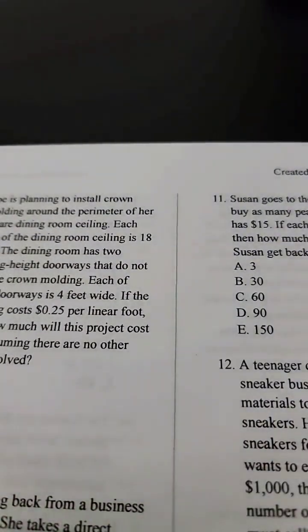Okay, so now let me just move this paper out of the way. Okay, so let's go to the next one.